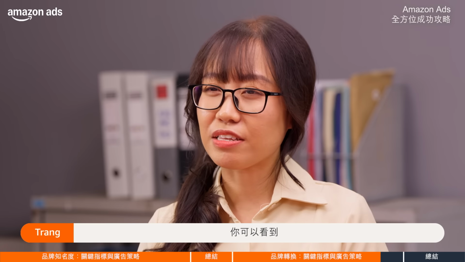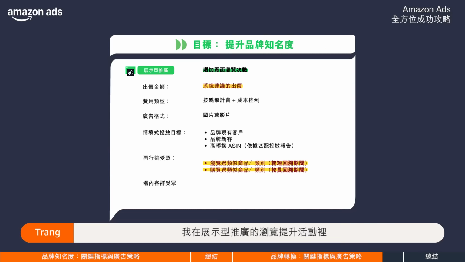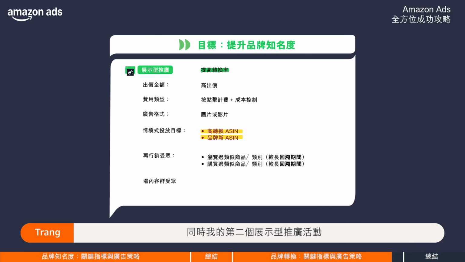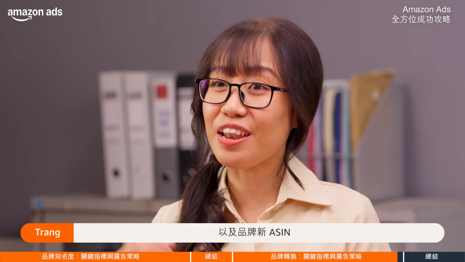You can see that for my sponsored display views optimization campaign, I am targeting branded search customers, new to brand customers, and focus on remarketing to people who have viewed my products. Meanwhile, my second sponsored display campaign focused on conversions, where I placed a higher bid, targeting high converting ASINs and new to brand ASINs.